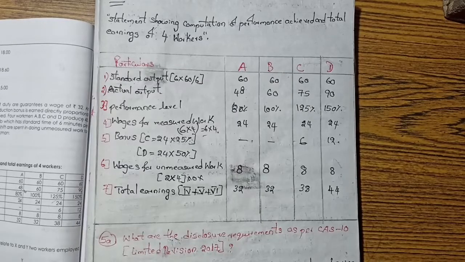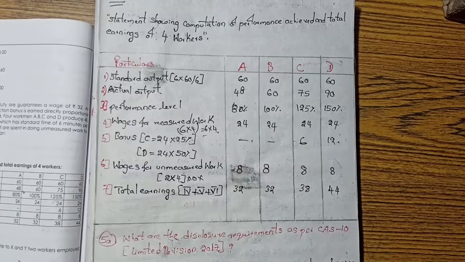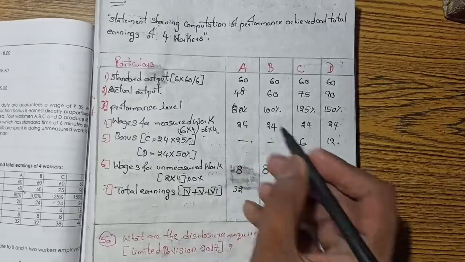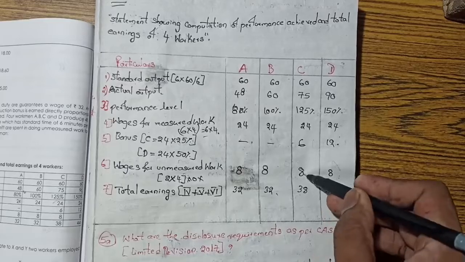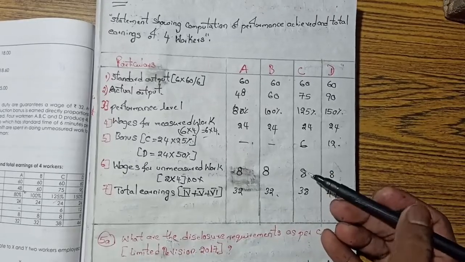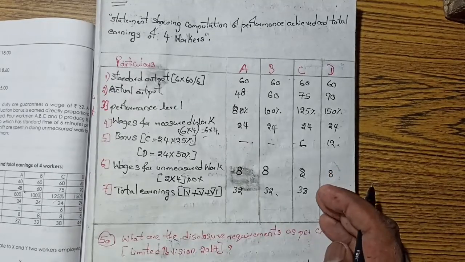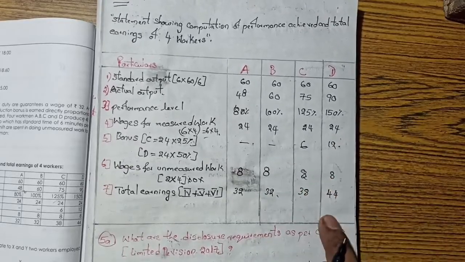So total earnings for, so 24 plus 8, 34, 24, 32. 24 plus 8 equal to 32. 24 plus 6, 38. 24 plus 12 plus 8 is 44.